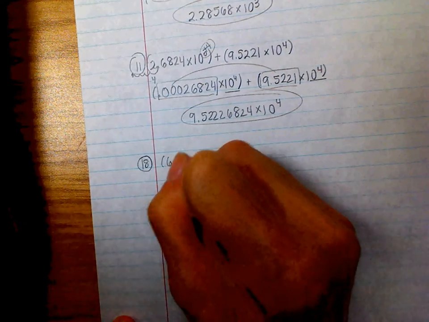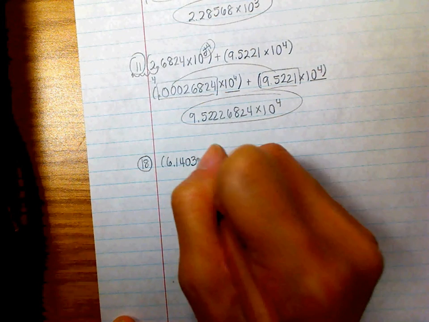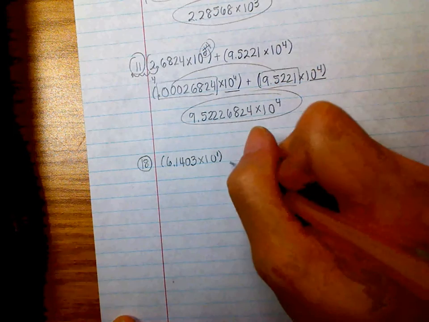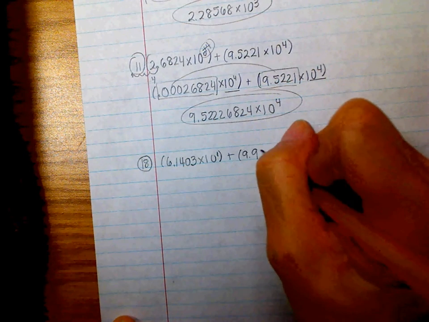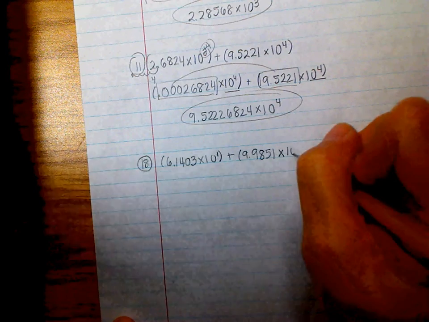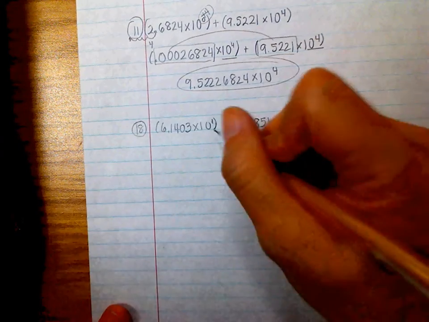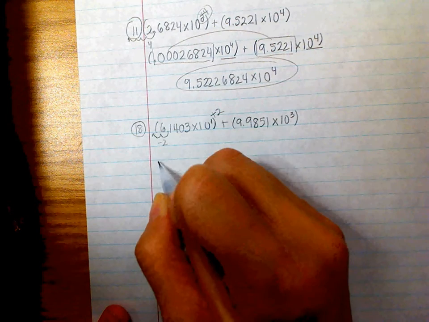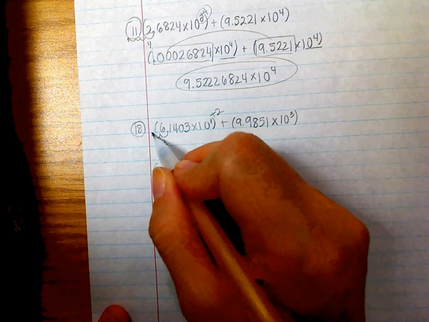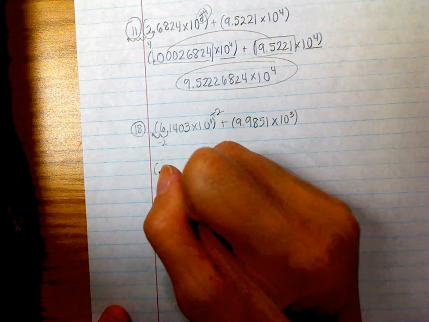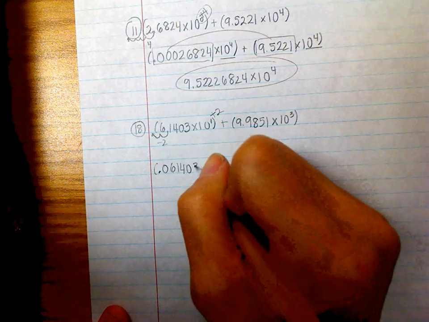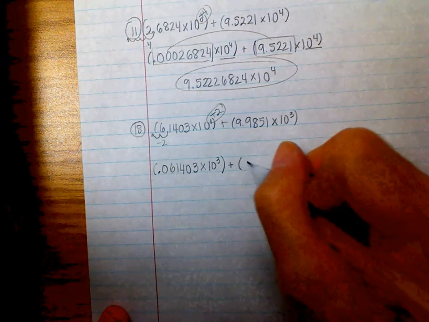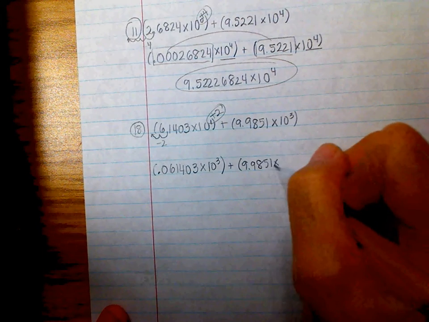Number 18. So I'm going to copy it down. Plus 9.9851 times 10 to the third. I want to make the 1 match the 3, so I'm going to add 2, which means I have to go back 2. So when I rewrite this number, I'm going to have to put a 0 after the decimal, so it's 0.061403 times 10 to the third power, plus 9.9851 times 10 to the third power.